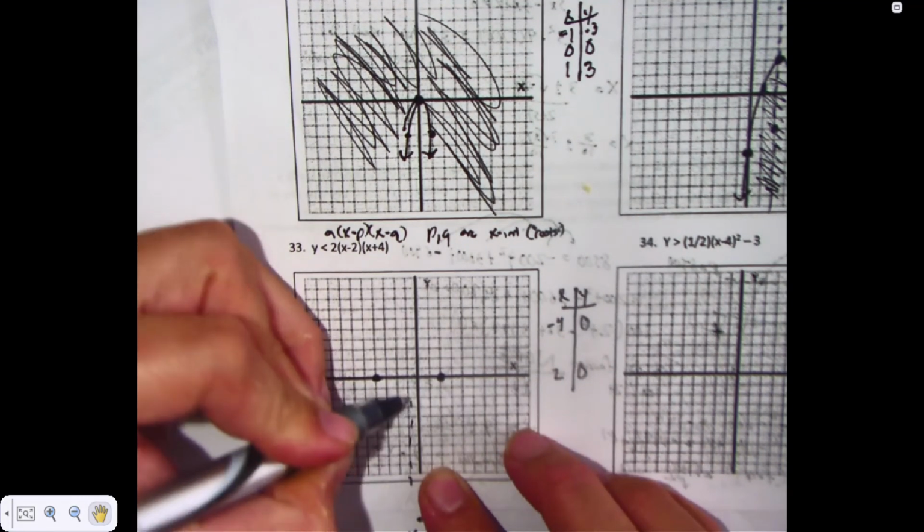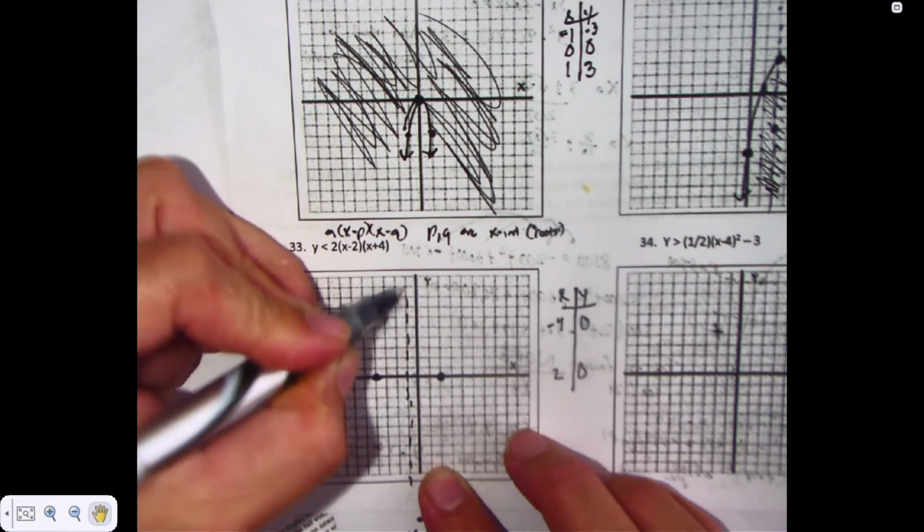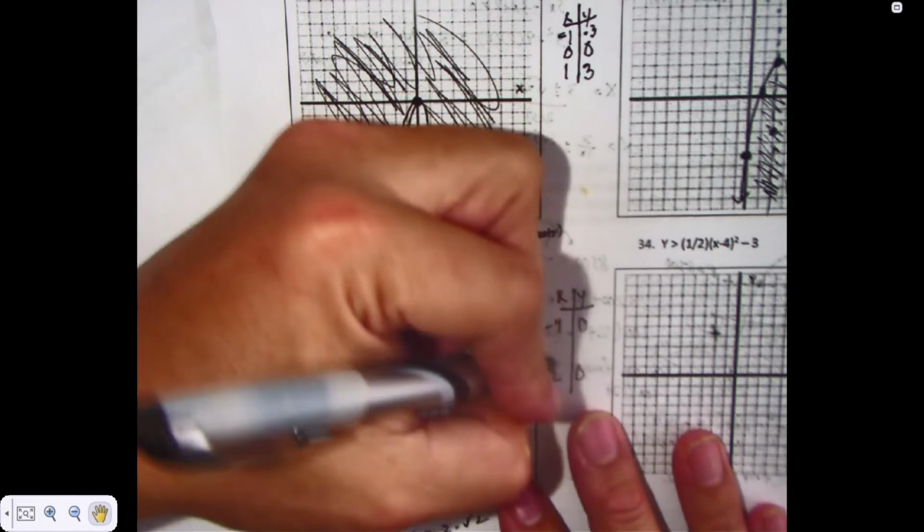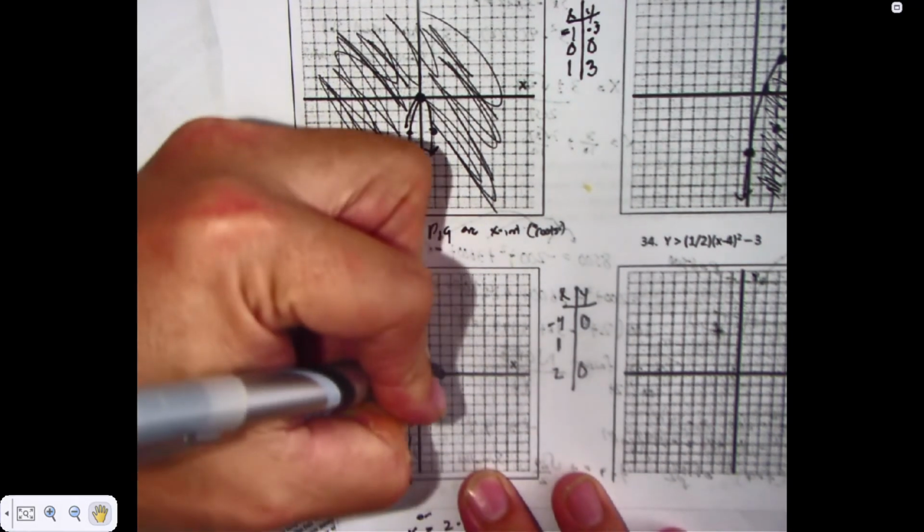And right smack dab in the middle of this would be my line of symmetry. You can use the formula p plus q over 2 if you want, but when the numbers are nice, just draw it. That happens when x is 1. So now you plug a 1 into it, figure out what the other point is. By the way, these should actually be open holes. If you look at your symbolism, it's a less than symbol.